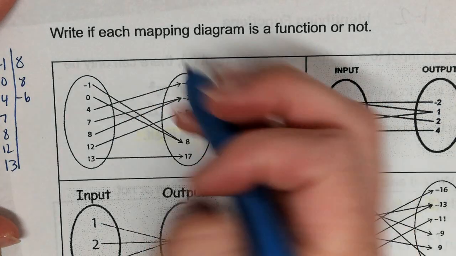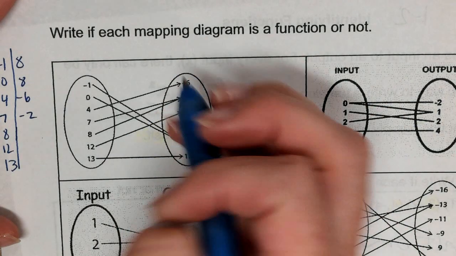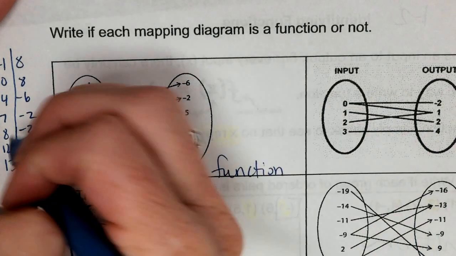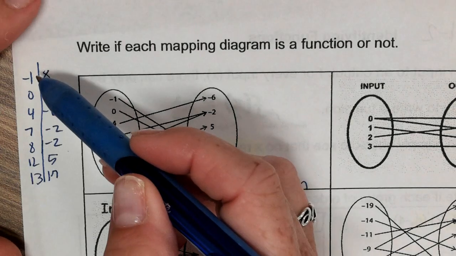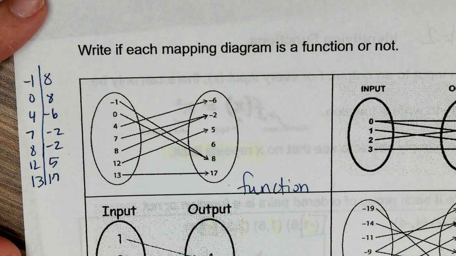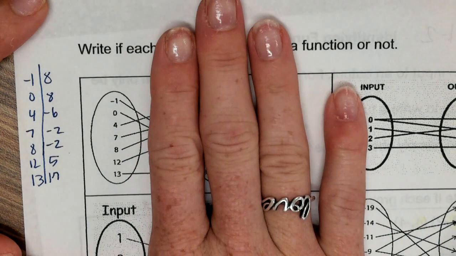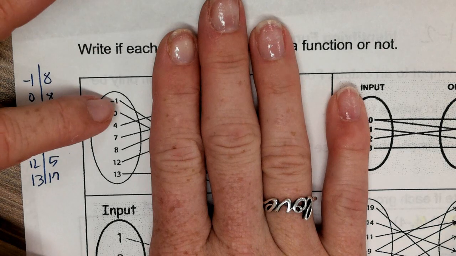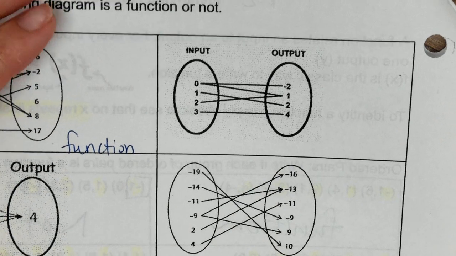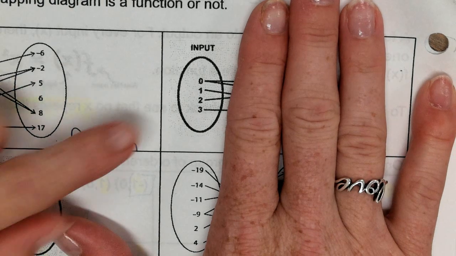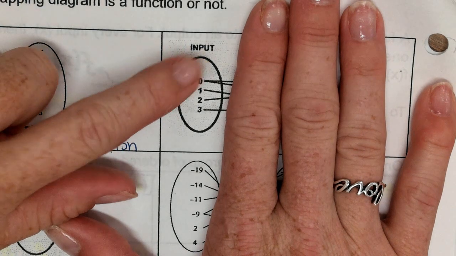So 7 goes with -2, 8 also goes with -2, 12 goes with 5, and 13 goes with 17. You can see none of these x's repeat themselves, but it's much easier to just cover it up and see if there's only one line coming out. Okay, let's go to this one. Do it the way I taught you, cover it up. Does 0 only have one line coming out of it?